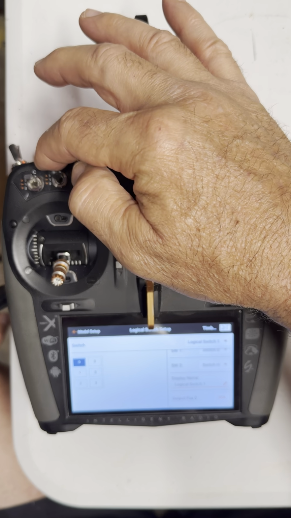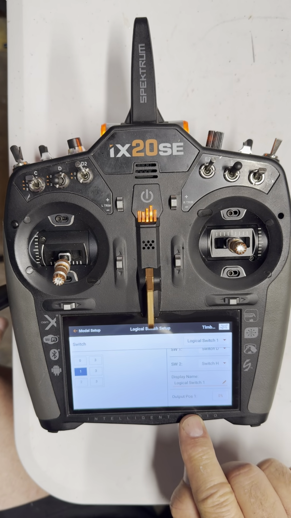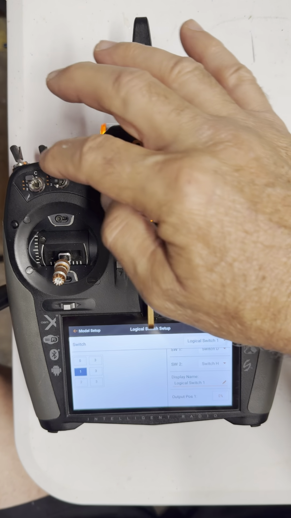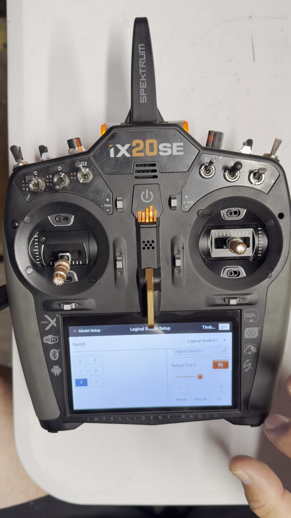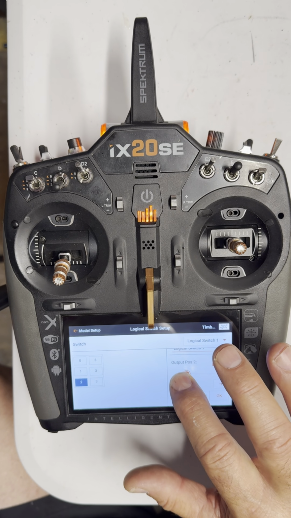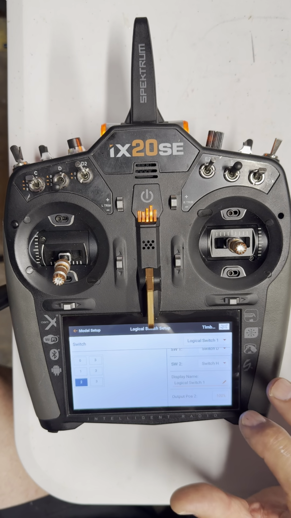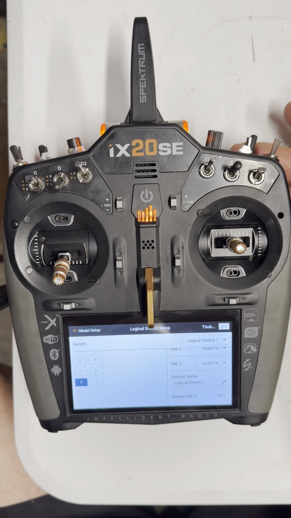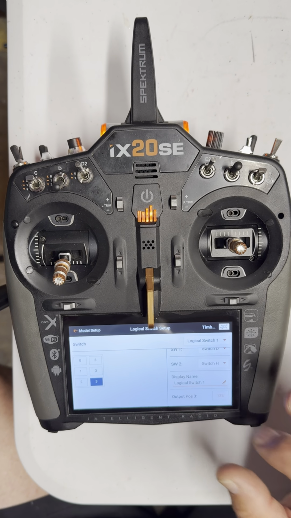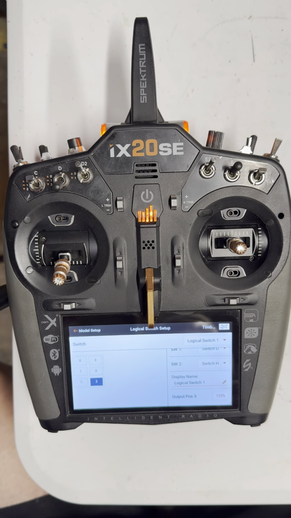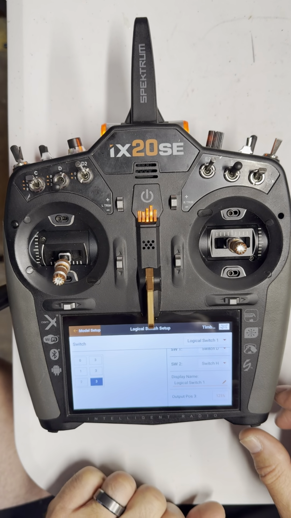Okay, let's come down to position 1. You can see output position 1 is 0%. That is flight mode 2 to that chart that I showed you. Here is going to be negative 100. And now we want to select position 3, which is going to be 125. So our logical switch setup is complete. Now I can come back all the way out.